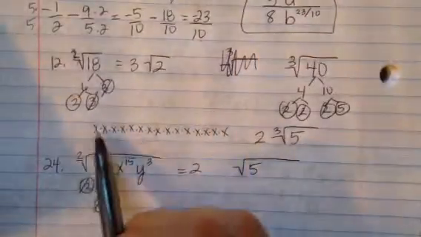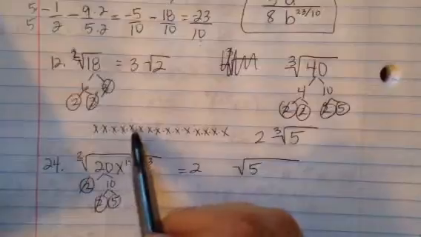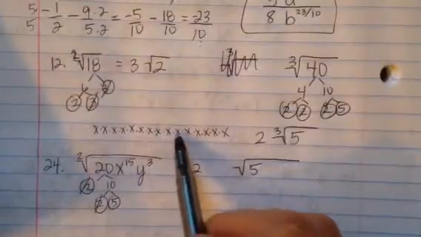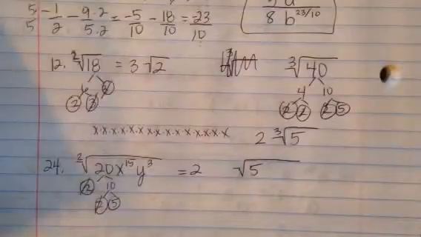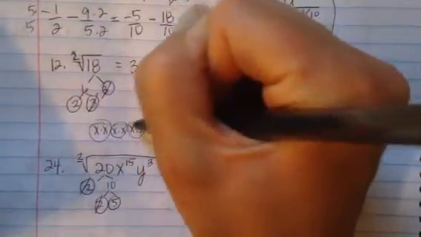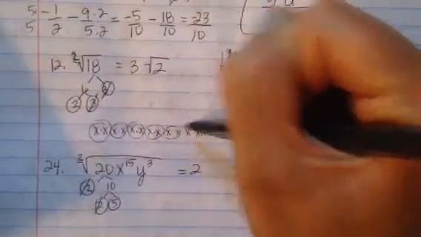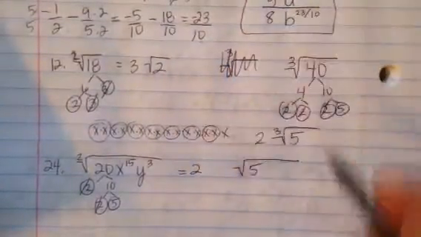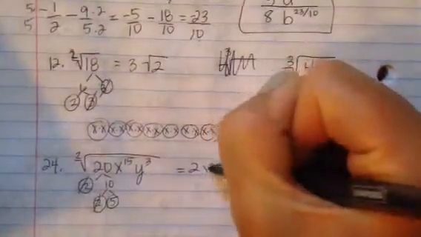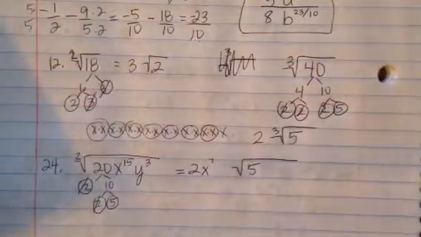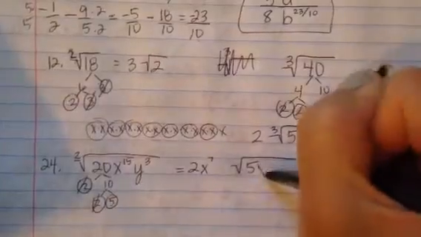I feel like I lost count, so I have to count again: 1, 2, 3, 4, 5, 6, 7, 8, 9, 10, 11, 12, 13, 14, 15. Okay, we're good. So we have to find buddies of 2. 1, 2, 3, 4, 5, 6, 7. So I can take out x to the 7th, and 1 guy is stuck inside.